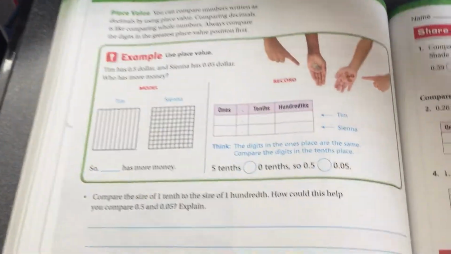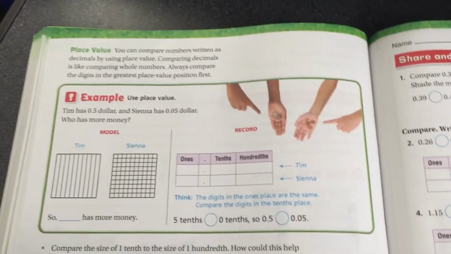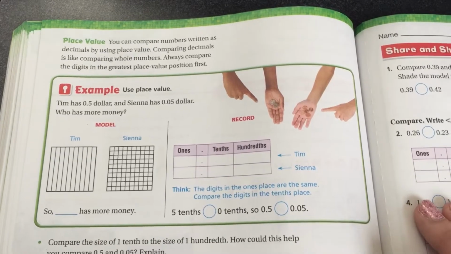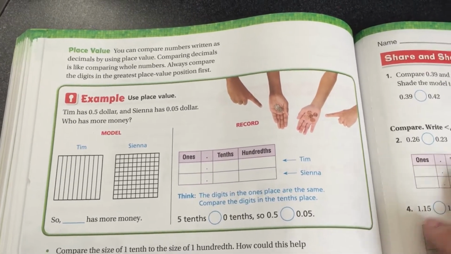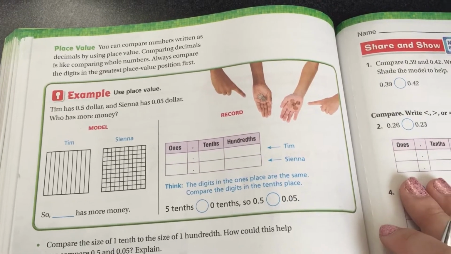This one does it with money. So it kind of ties in some of the other stuff we've been learning this week. It says you can compare numbers written as decimals by using place value. Comparing decimals is like comparing whole numbers. Always compare the digits in the greatest place value first.